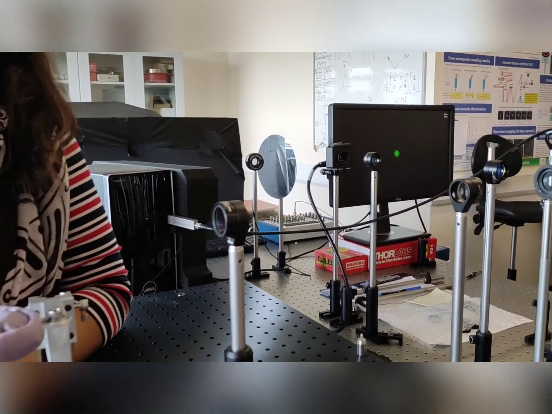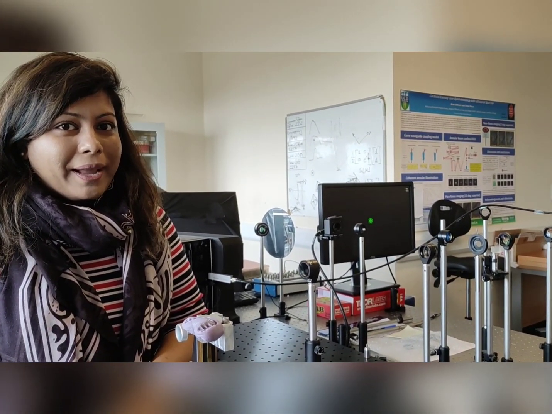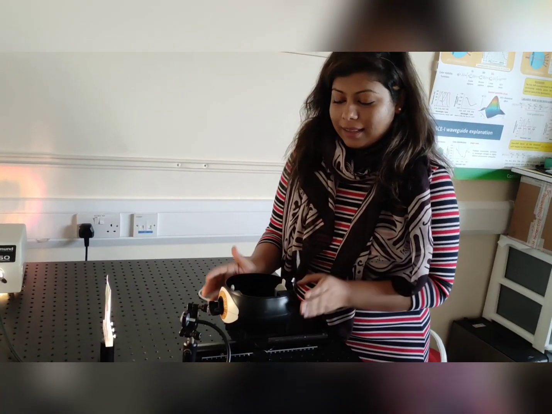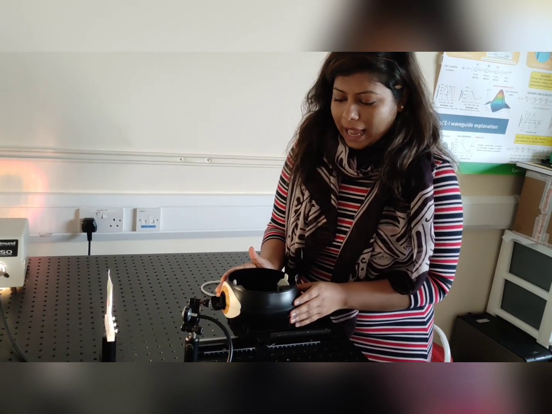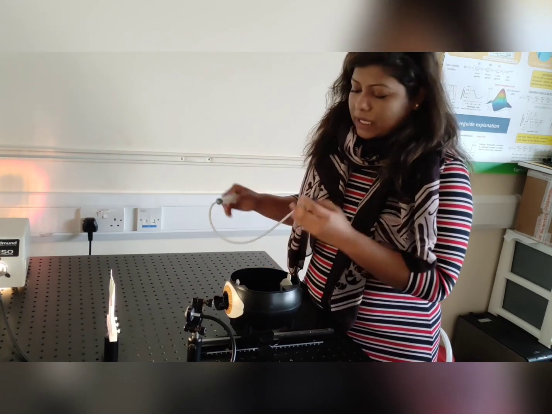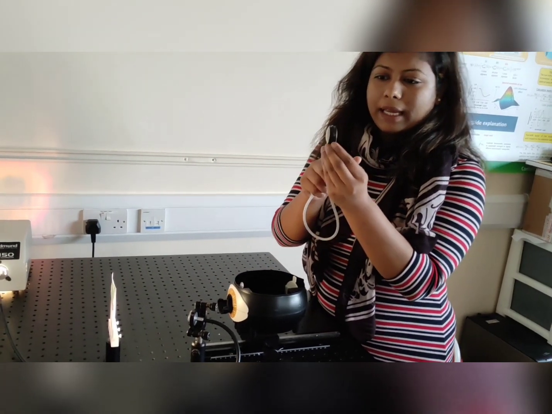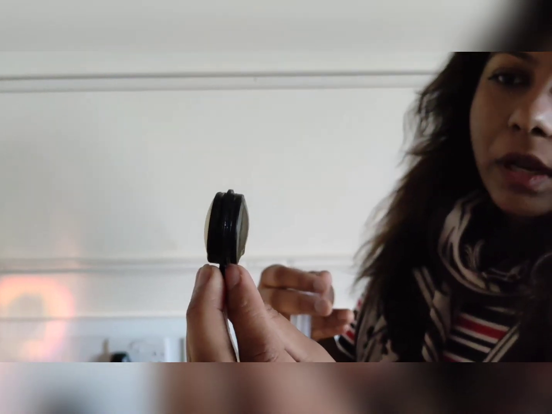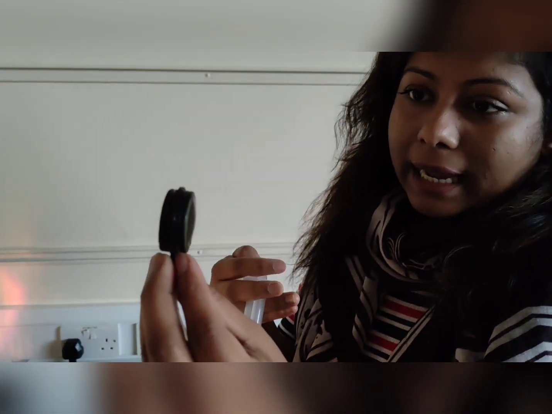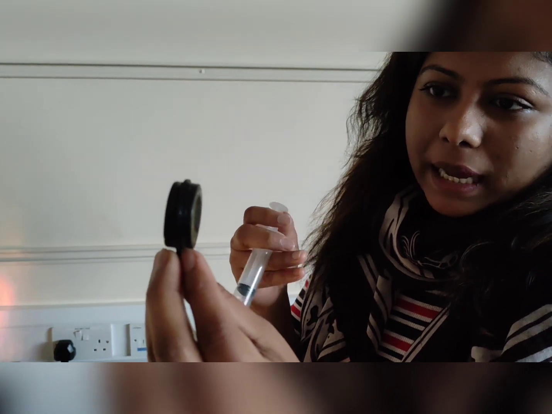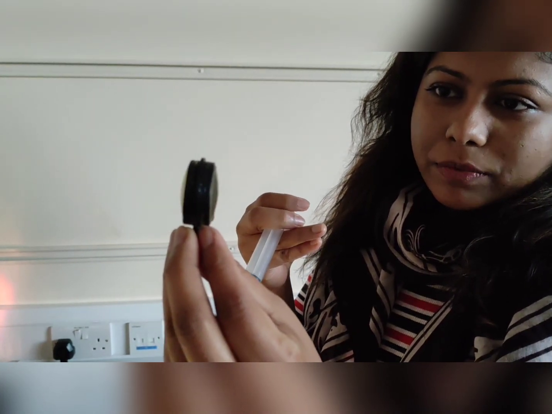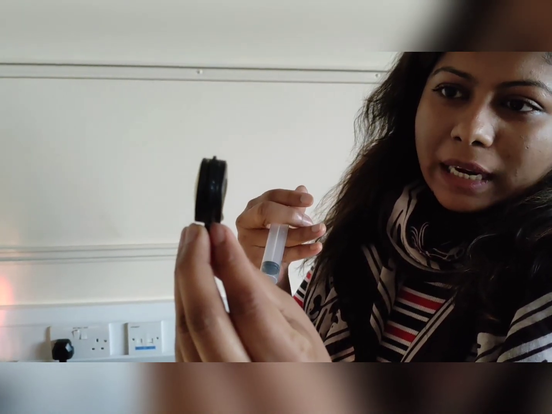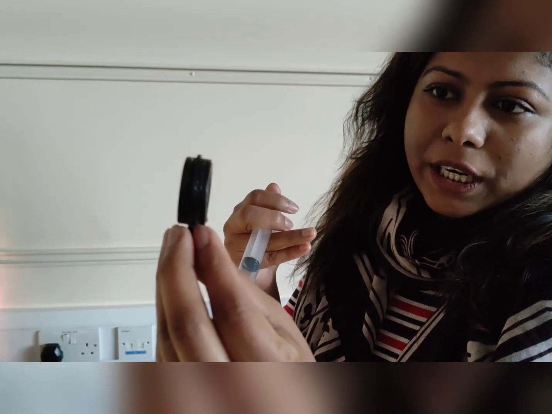This may sound a bit complicated, but I will describe in a simpler way what is really the idea of accommodation. As you can see, this is an eye model, and this replicates our lens inside the eye, and just by pumping, I am changing the shape of the lens. So that's what happens during the accommodation process.